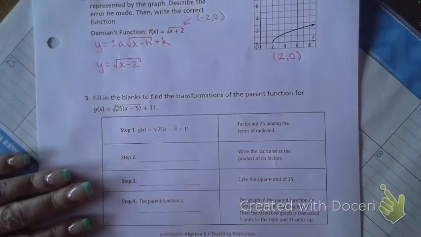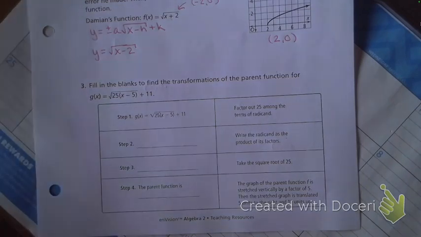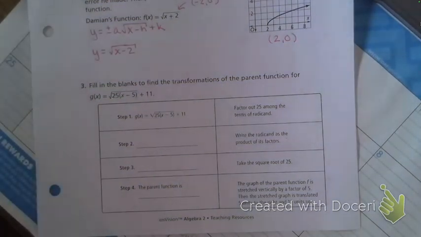Okay, it says fill in the blanks to find the transformation of the parent function for g of x equals the square root of 25 times x minus 5, plus 11. So it says factor out 25 among the terms in the radicand, which they did already.